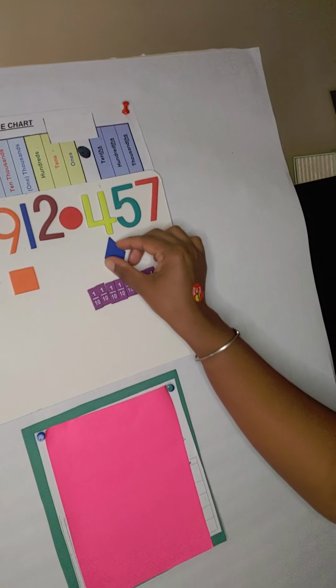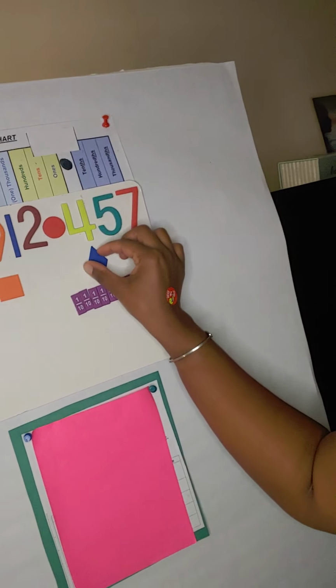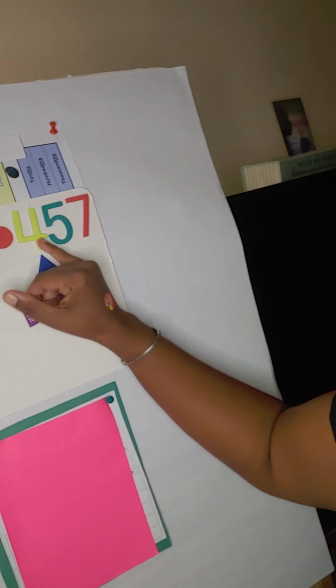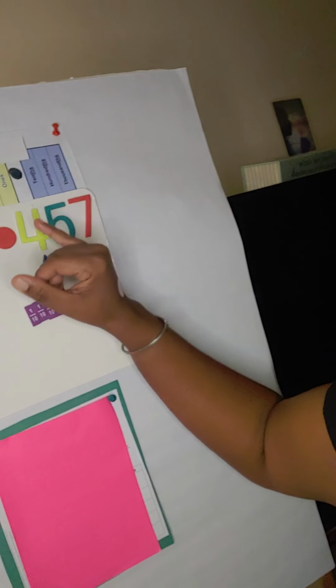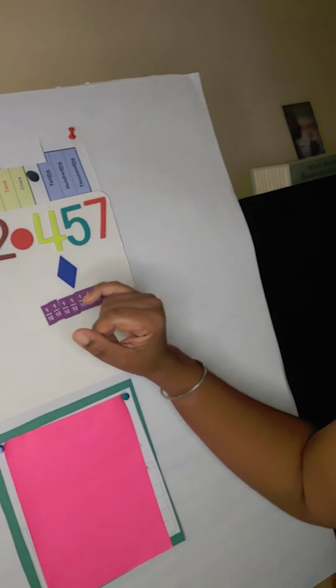But on the same token, let's take a look at our parts side. And this 4 that's over this diamond here, the 4 falls right after the decimal point, and the digit right after the decimal point is in the tenths place. These are digits that are in portions of 10.